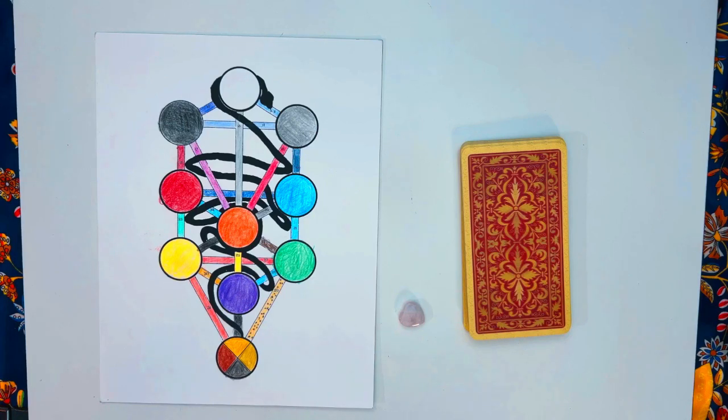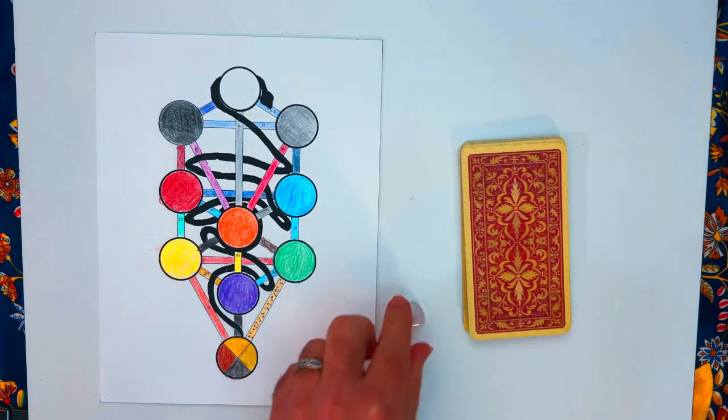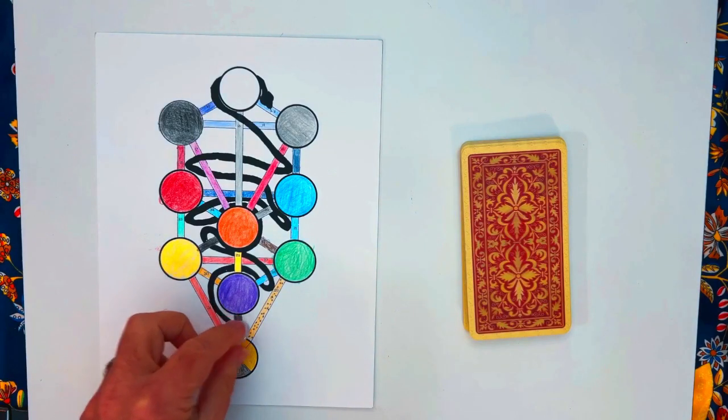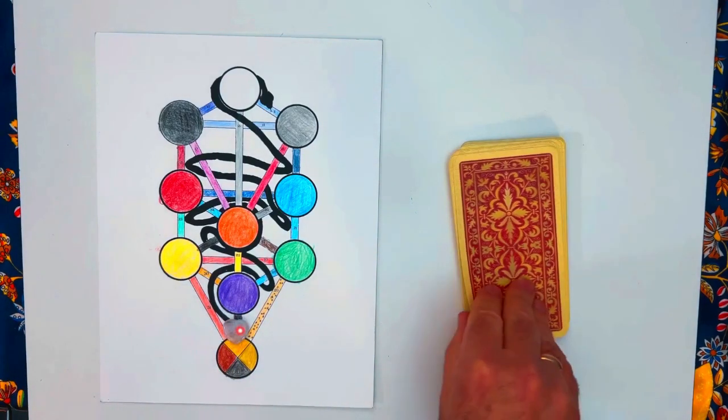I'm just going to give you a few little insights, but the bulk of the work is going to come from you working with these paths. All right, I'm going to just use this little crystal to help keep track of where we are. We are starting on path 32, the World card.